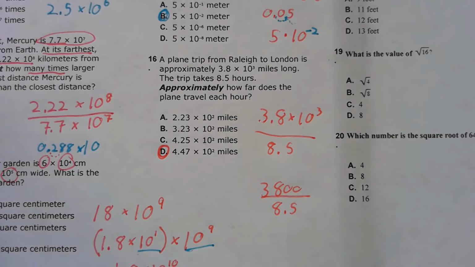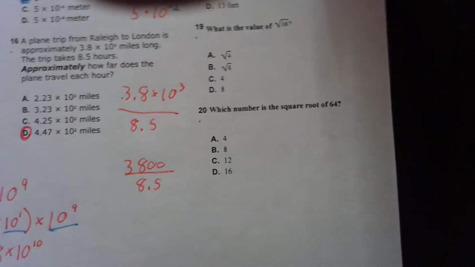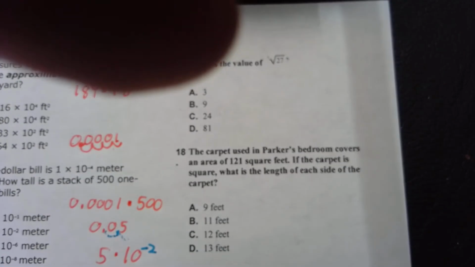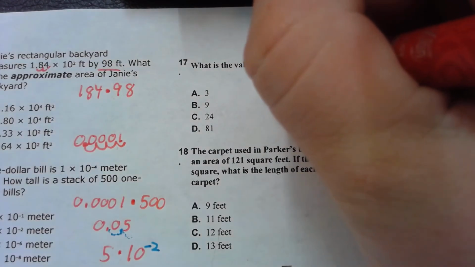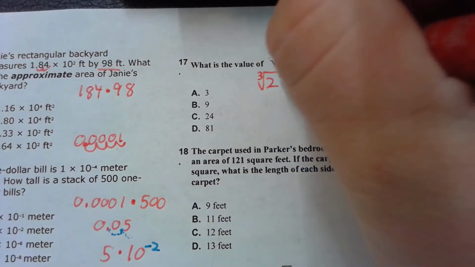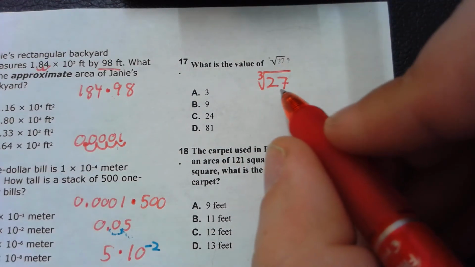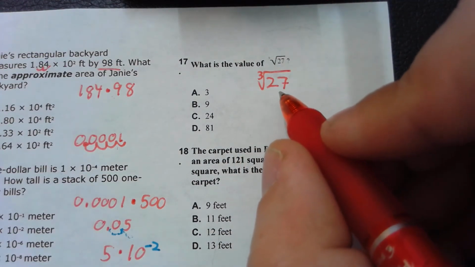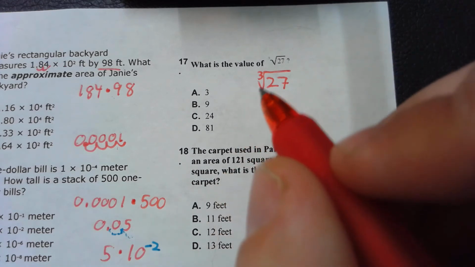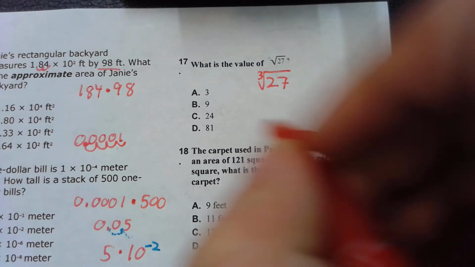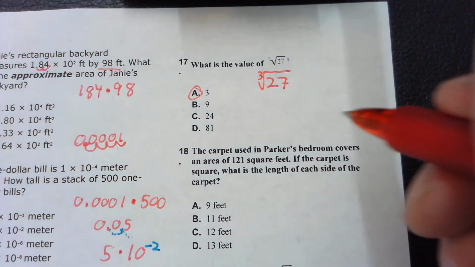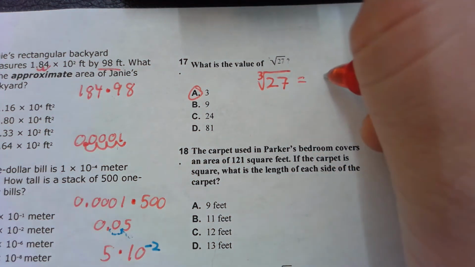Cool. And the last 4 problems. We've got, for number 17, this is asking what is the value of the cube root of 27. So what 3 numbers multiply to get 27? The answer to this one would be 3 times 3 times 3. So we want A. Okay?